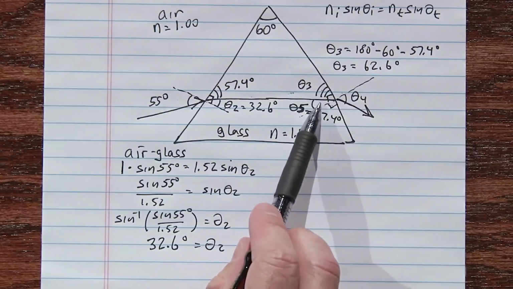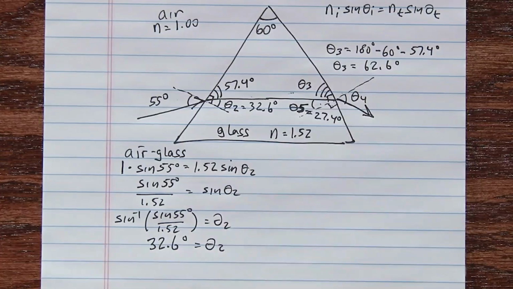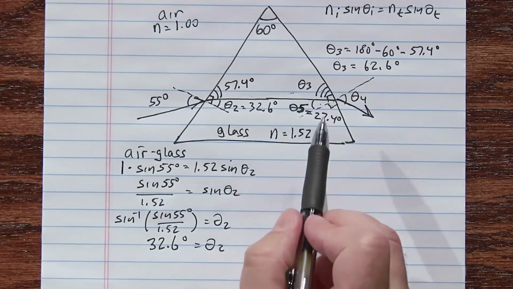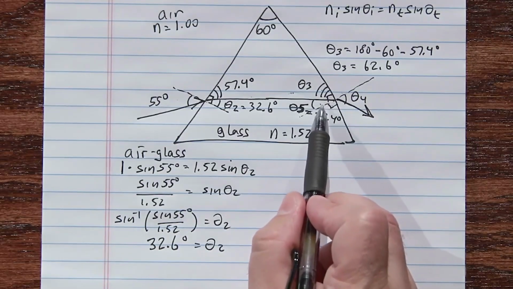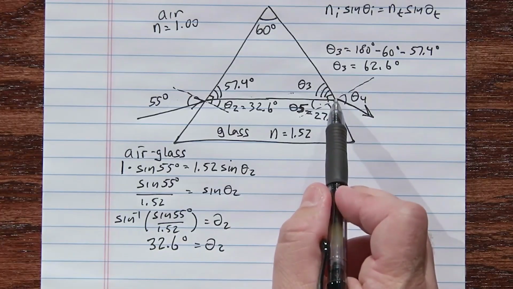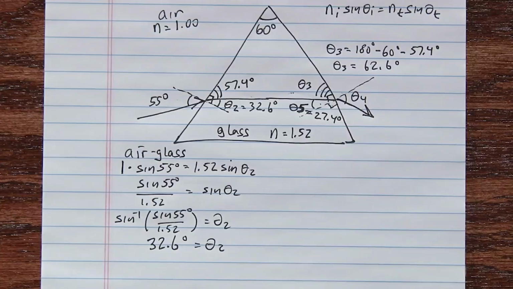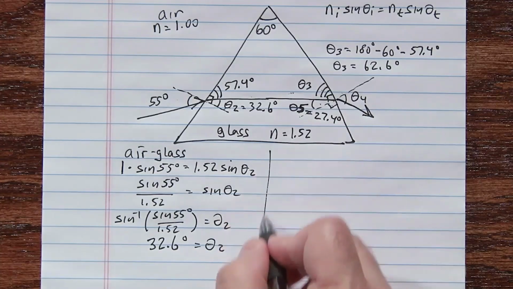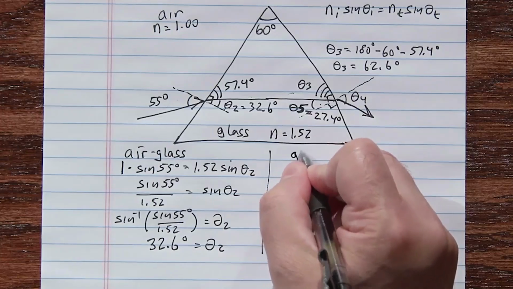So now we have the incident angle at this glass to air interface. The angle between the light ray and the perpendicular to the surface right here is 27.4 degrees. So we'll use our equation again, glass to air.